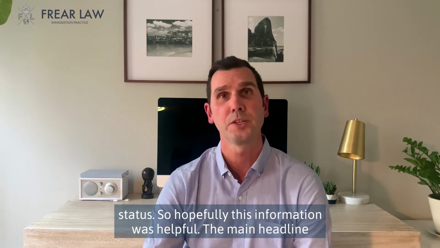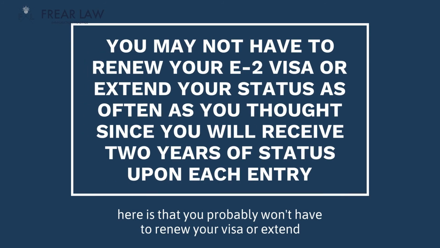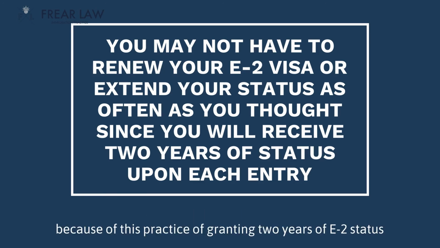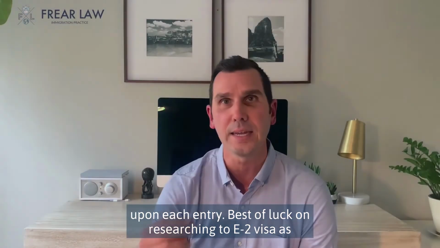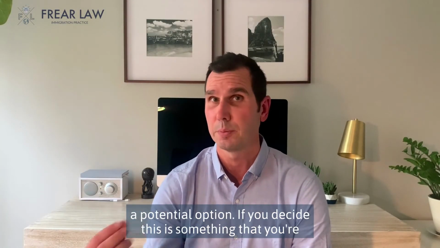So hopefully this information was helpful. The main headline here is that you probably won't have to renew your visa or extend your status as often as you may have previously thought because of this practice of granting 2 years of E-2 status upon each entry. Best of luck on researching the E-2 visa as a potential option.